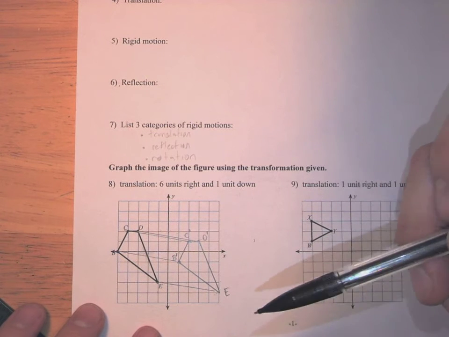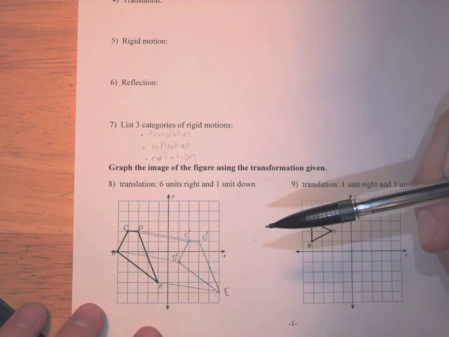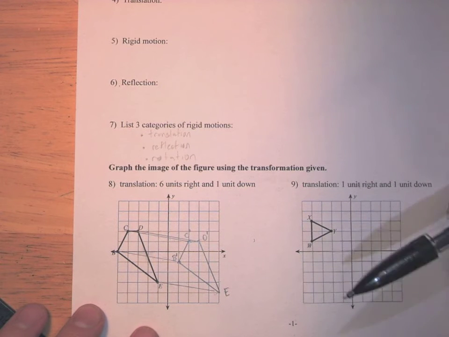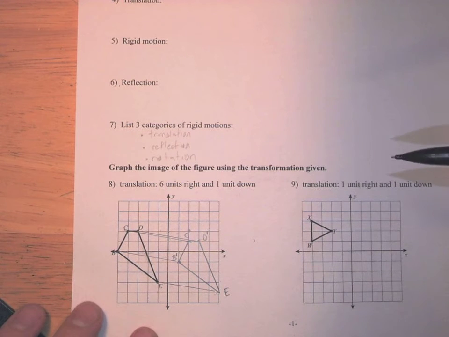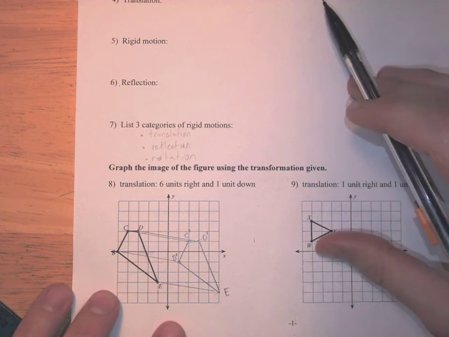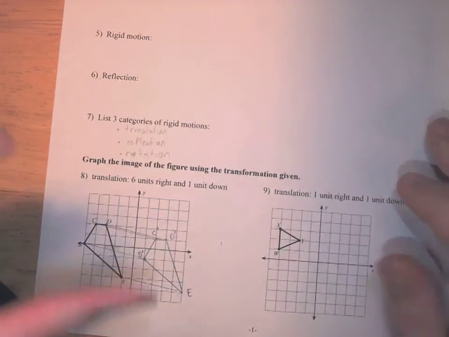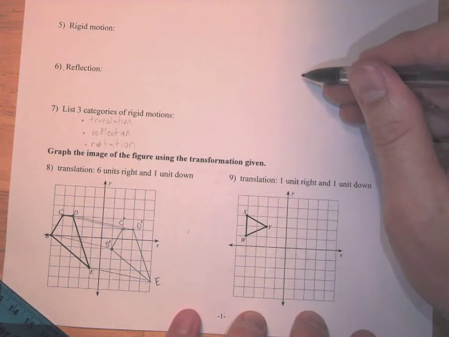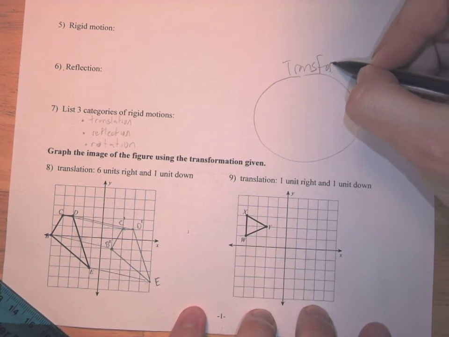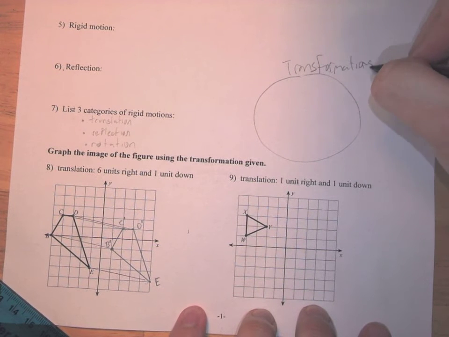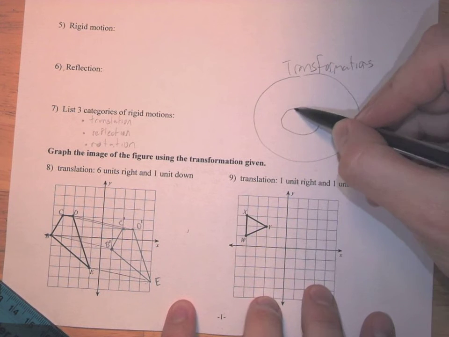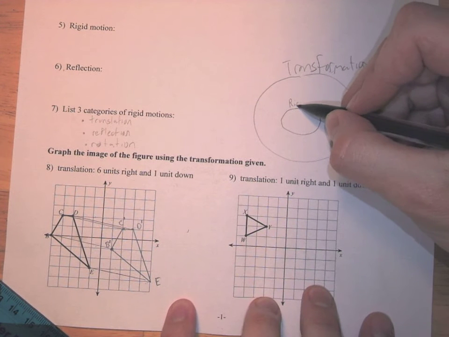translation is a subset, or a member of the rigid motions, and rigid motion is a member of the transformations. So there's kind of these different groups. And if we were to make a Venn diagram to show that, since we did this with polygons, we could say, okay, here's all the transformations that exist. Now within transformations, you have a subgroup called rigid motions.